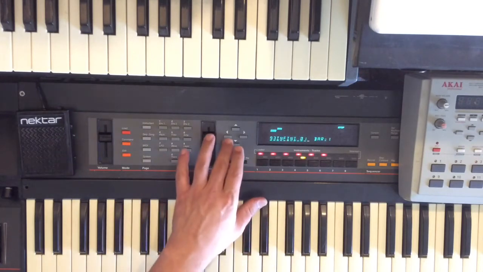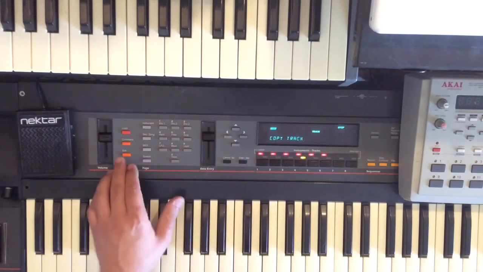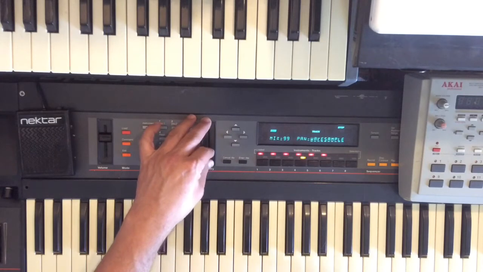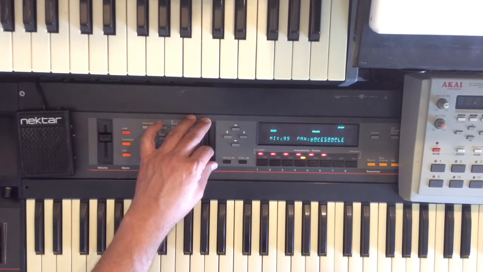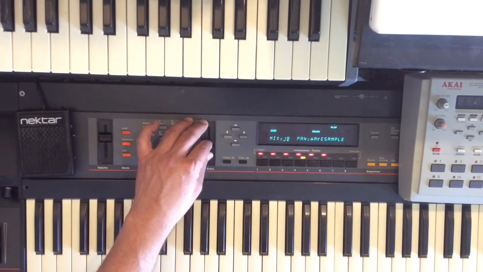Now let's go over to the track. Oh, edit track, sorry. And let's mix that down to, there you go, let's mix this down to, I can't even hear it now.